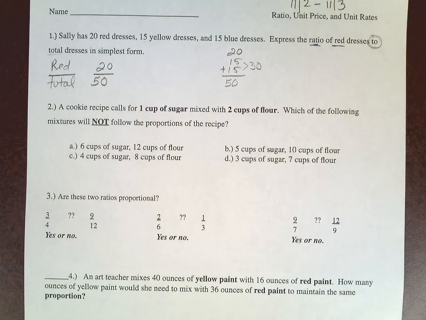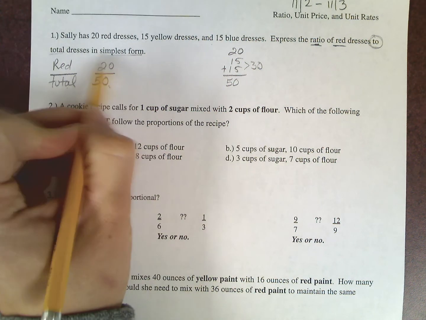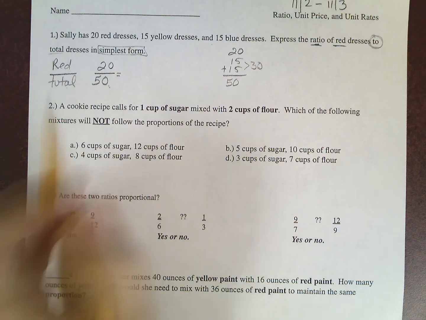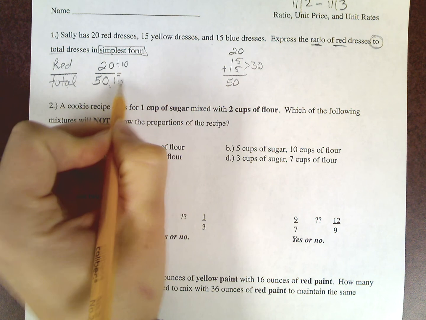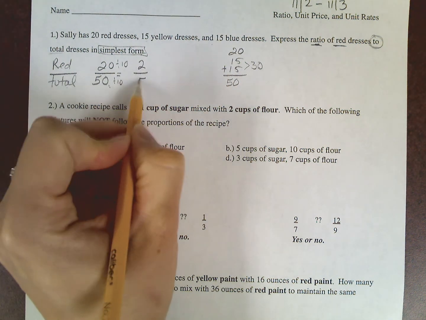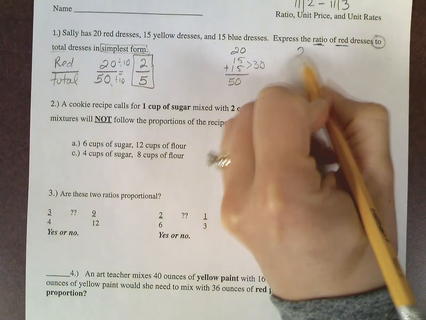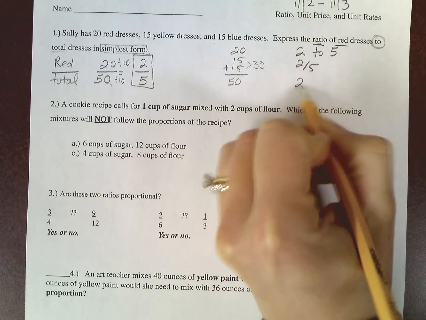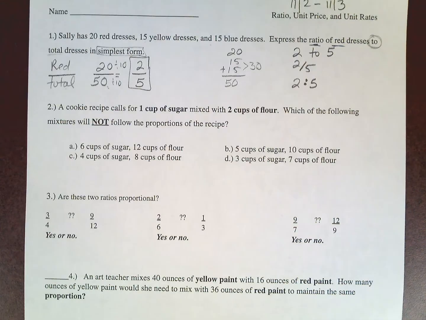Now, I can't stop, though, because it says express the ratio, which I did write, but it just does say in simplest form. So I want to come back through and I want to reduce this. Now, some of you might notice there's a 0 at the end. I can reduce by 10 in my numerator and denominator, and I would end up with 2 over 5. Now, there's 3 ways to write a ratio. I could use the word "to," I can write it as a fraction, or I can use a colon. So those are just a little bit of review from elementary school about ratios.